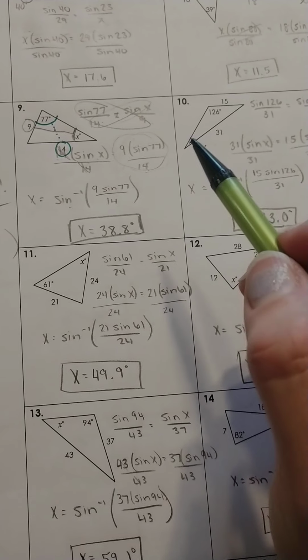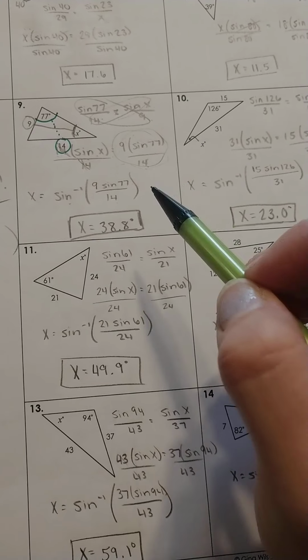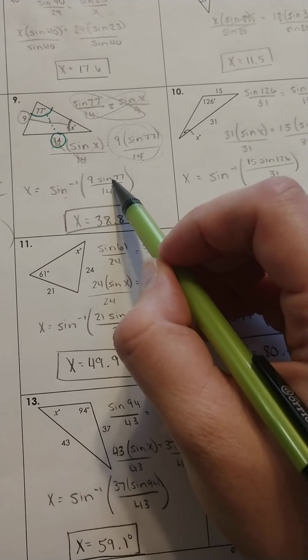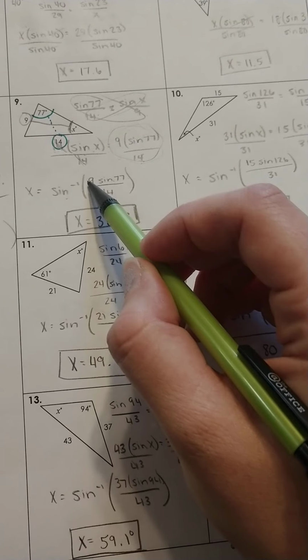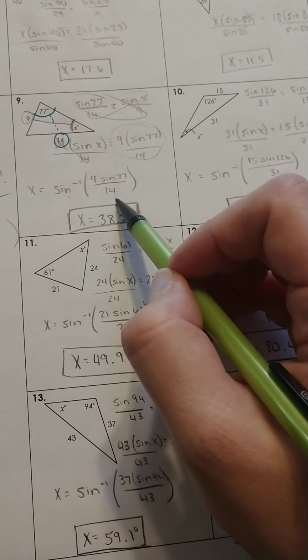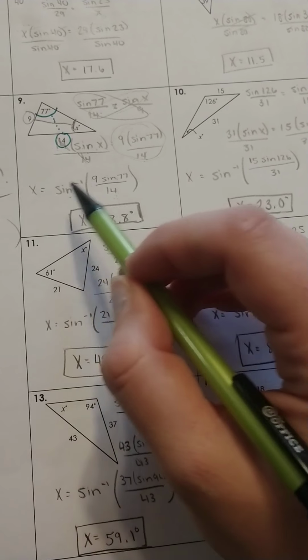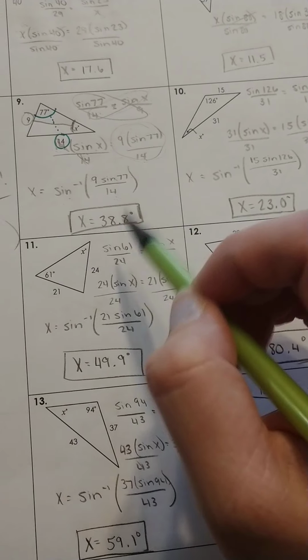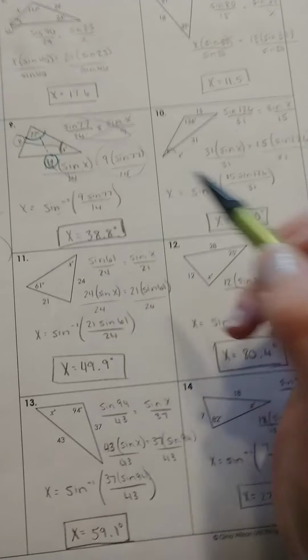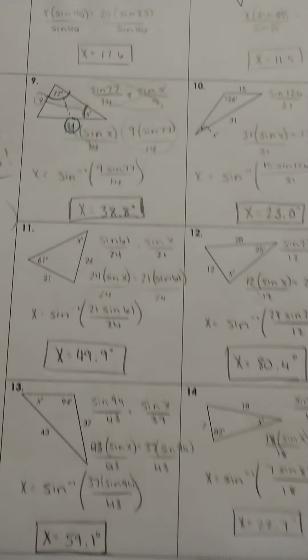If you are using a cell phone, that is going to get really ugly, to the point where you might have to do sine of 77, enter, times 9, enter, divided by 14, enter. Get that decimal, round it, then do the inverse sine. If you can type that all in your phone calculator and get the right answer, I'm thoroughly impressed with you. Anyway, you get 38.8.